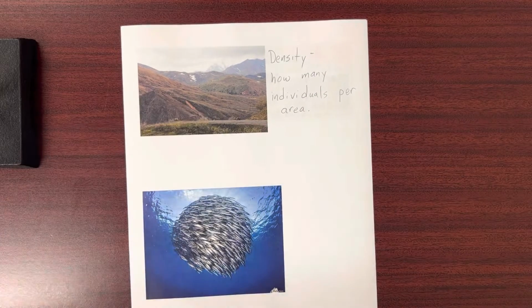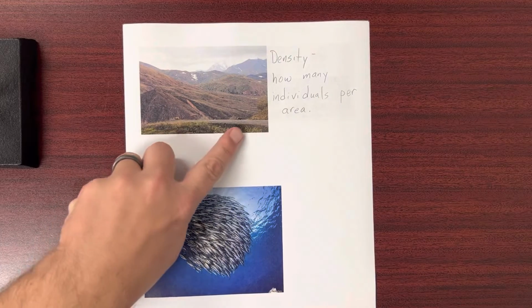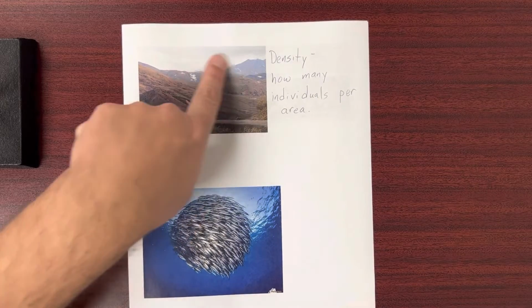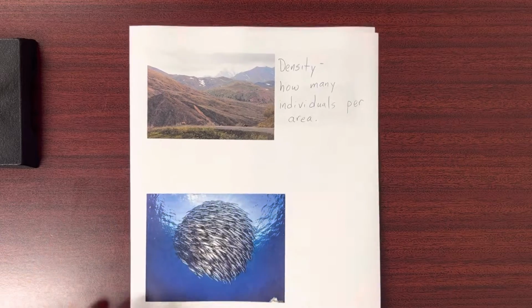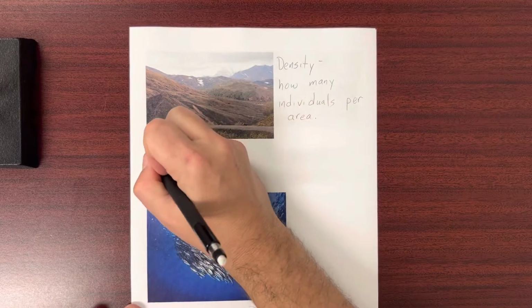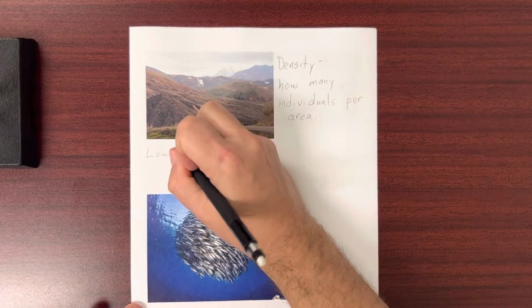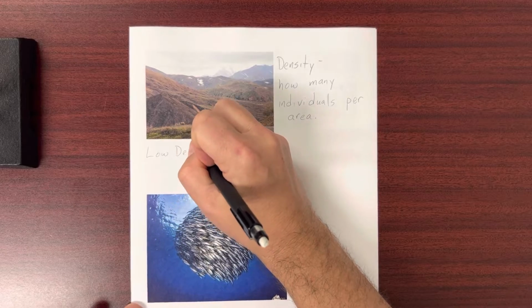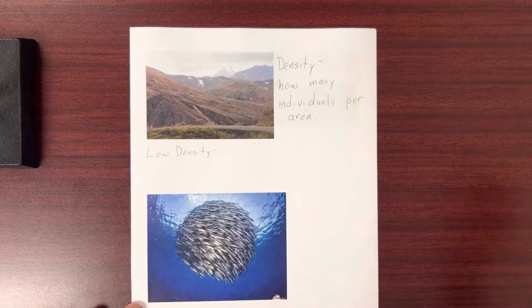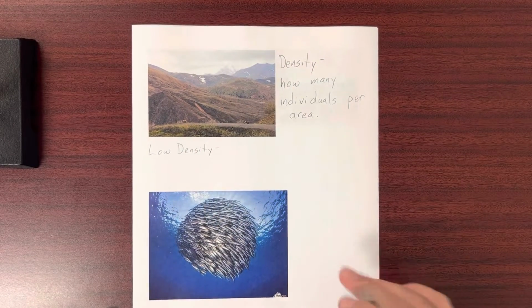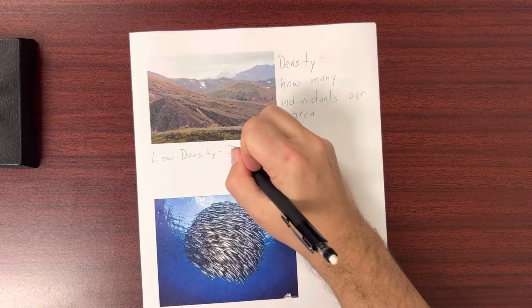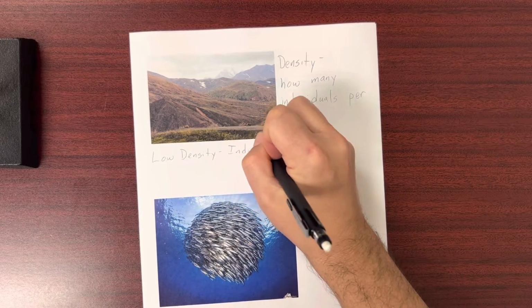Now in this picture here, there's a couple of grizzly bears. You can see them wandering on the road, but then you see this huge landscape out behind them. So this is low density, meaning there's not a lot of individuals, and the ones that are there are spread out.